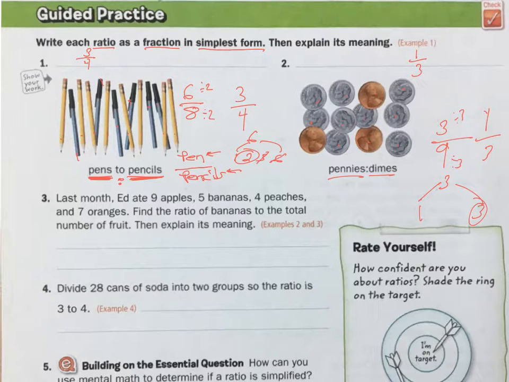Okay. Let's look at number 3. Last month, Ed ate 9 apples, 5 bananas, 4 peaches, and 7 oranges. Find the ratio of bananas to the total number of fruit. Okay, so bananas, that one's going to go on top. That to total fruit. Total fruit is going to add up 9, 5, 4, and 7. So if I do 9 and 5, that's 14. 4 and 7 is 11. And together, that is 25.